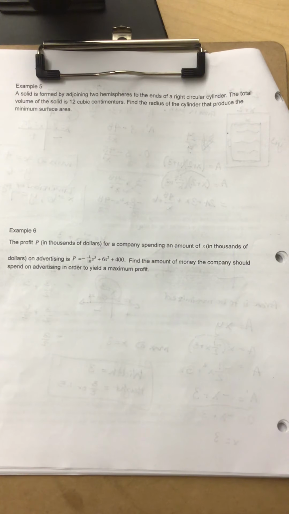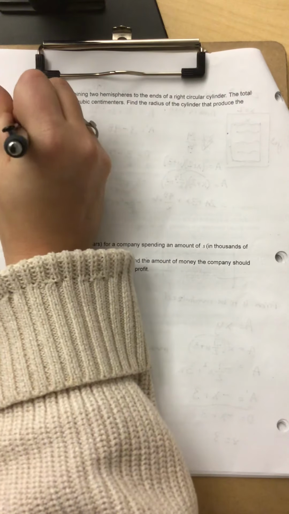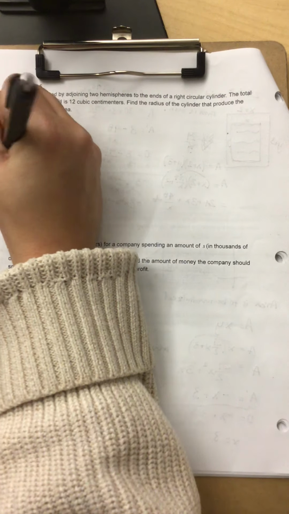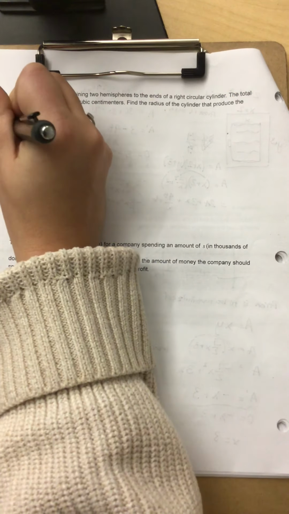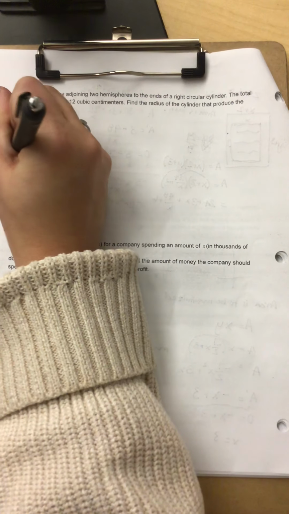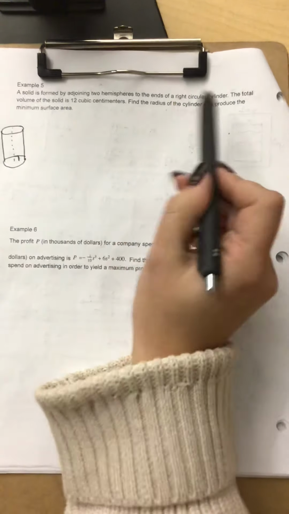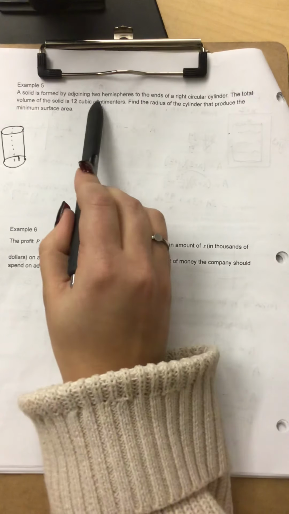Okay, so it sounds a lot scarier than it is. A right circular cylinder. A right cylinder just means that it's not all curvy. If I drew the height, it would just be at a right angle. No leaning towers of Pisa, basically. Okay, so I've got the cylinder, and I've got two adjoining hemispheres.